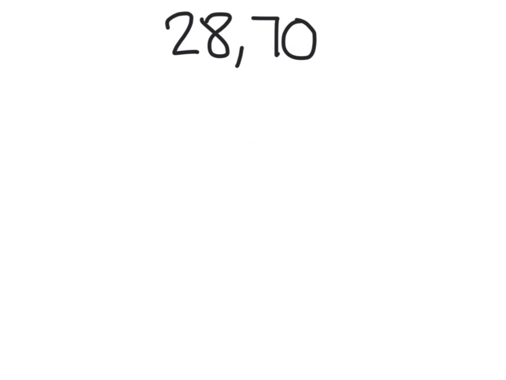Okay, so now we have our last practice problem for least common multiple. We have 28 and 70. So I'm going to start my cake. I could divide both of them by 2.